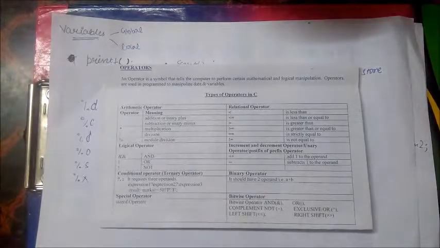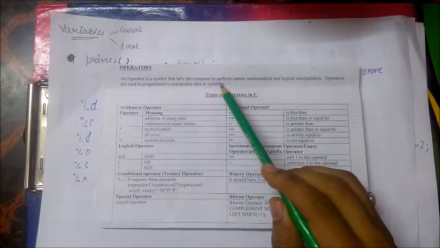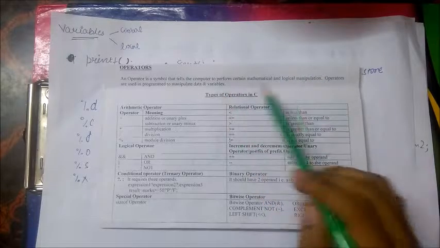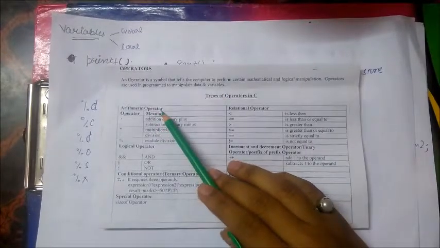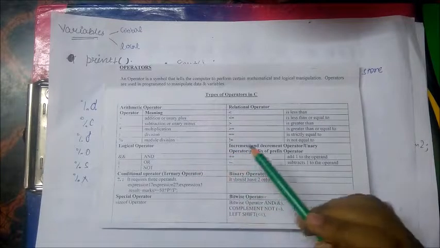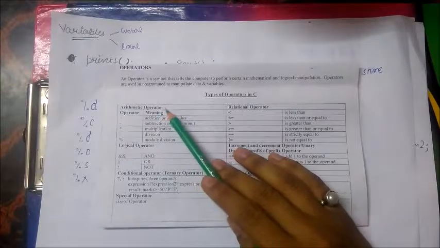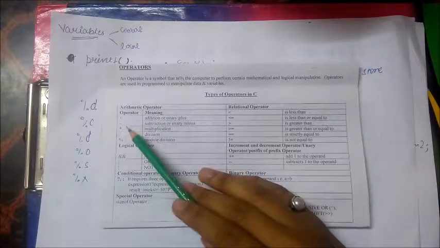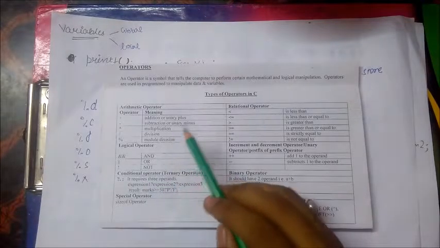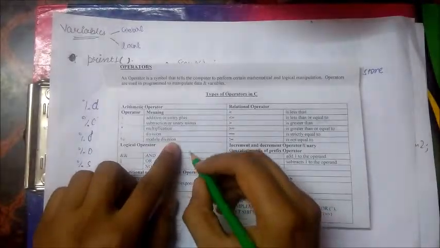Now operators. What are operators? An operator is a symbol that tells the computer to perform certain mathematical and logical manipulations. Types of operators are arithmetic operators, relational operators, logical operators, conditional operators, and bitwise operators. Arithmetic operators you already know: plus, minus, multiplication, division, and modulo division.